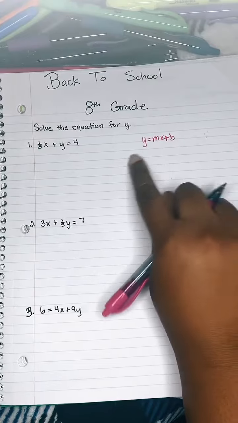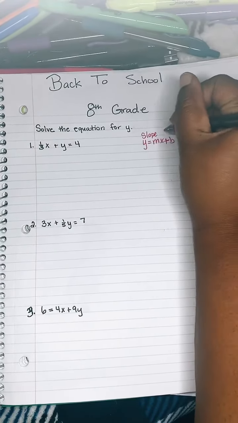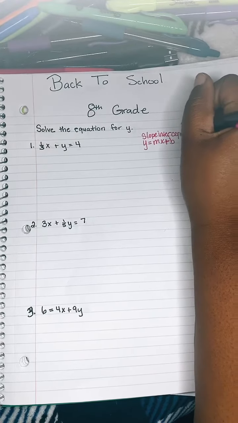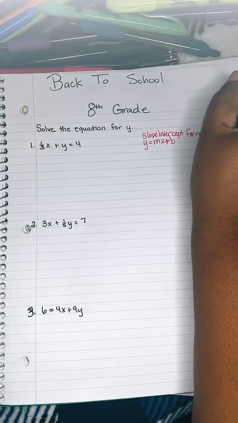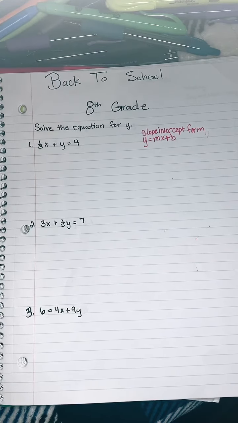We want to write something in y equals mx plus b. That's the form, and this form is called slope-intercept form. JW said minus 1/3 x first. I love it. Yes.